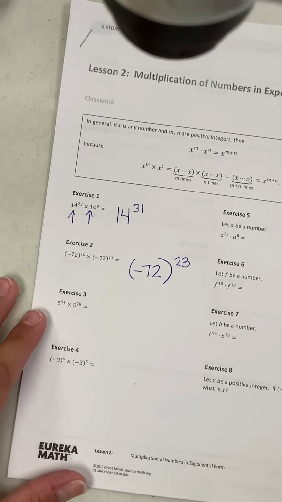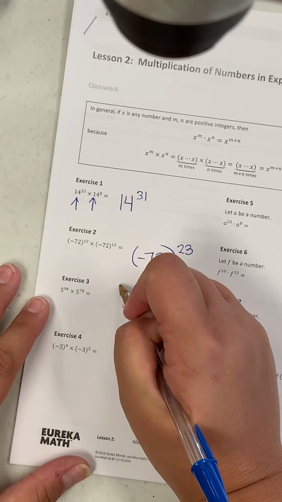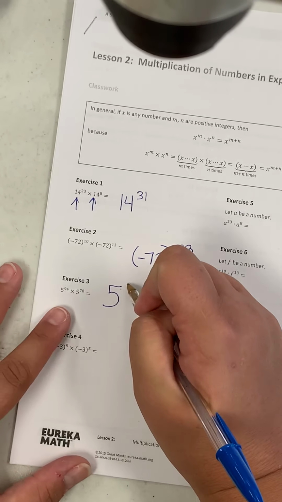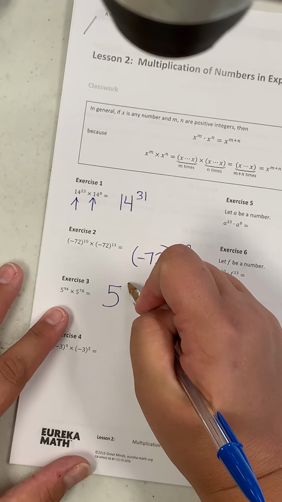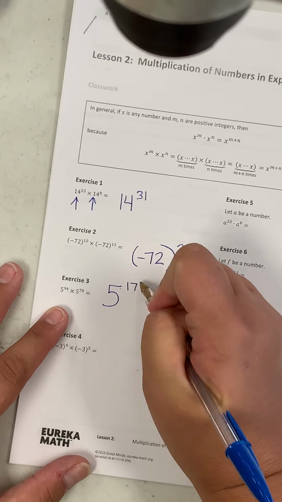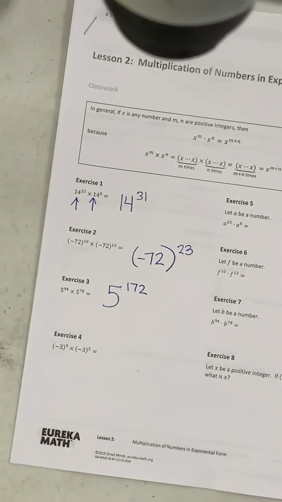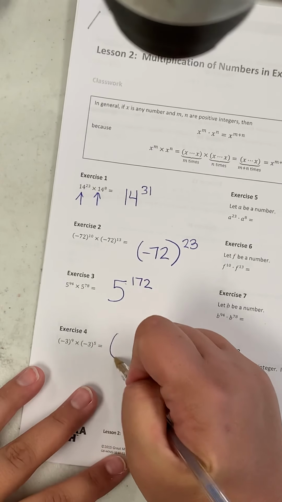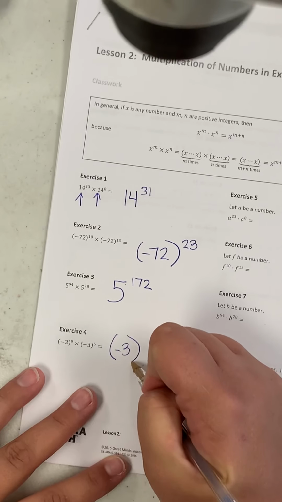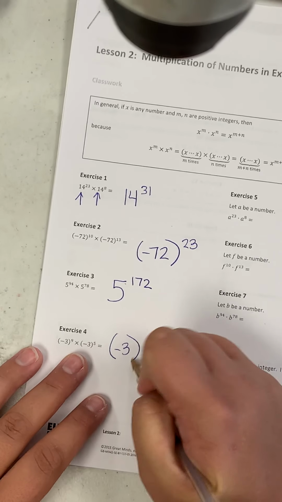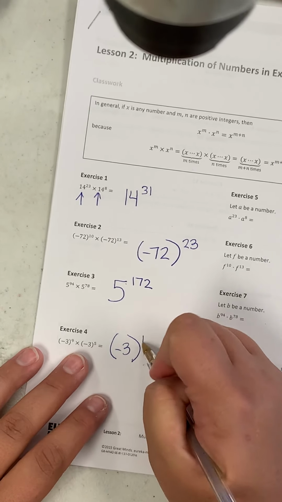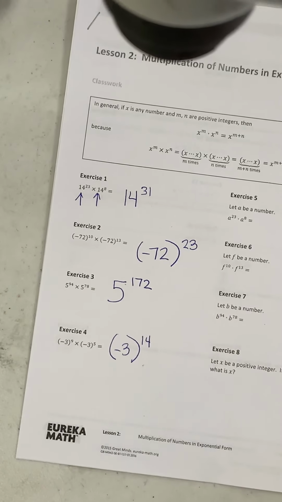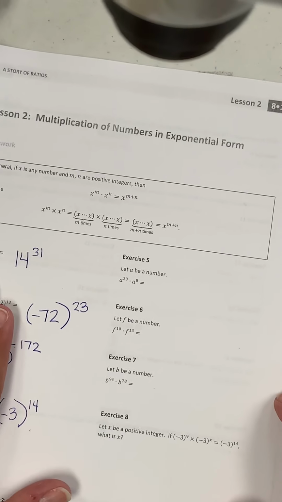For exercise 3, my base is 5, and my exponent, what is it? 172. And then for exercise 4, I make sure I have my parentheses to the exponent of 14.